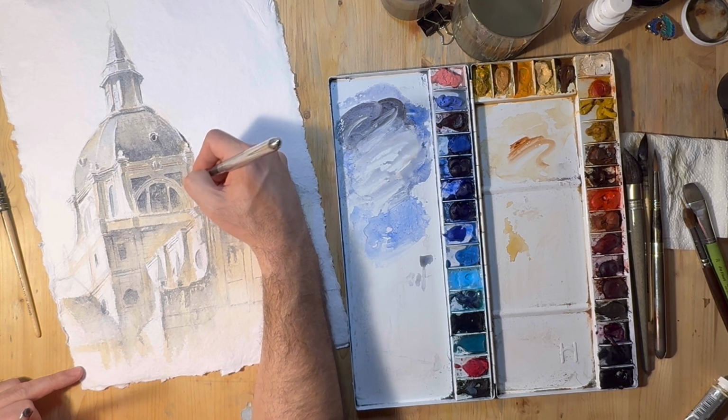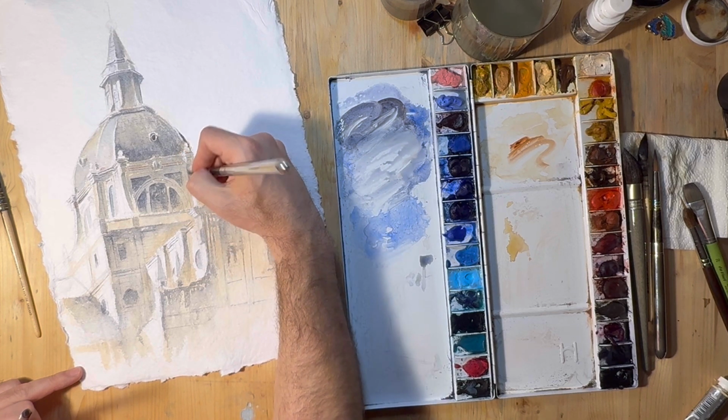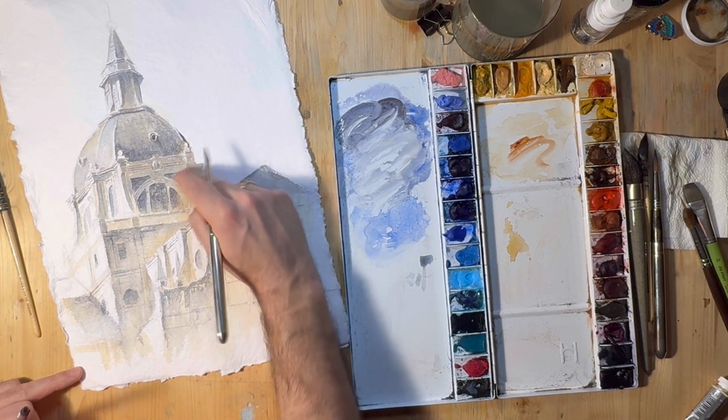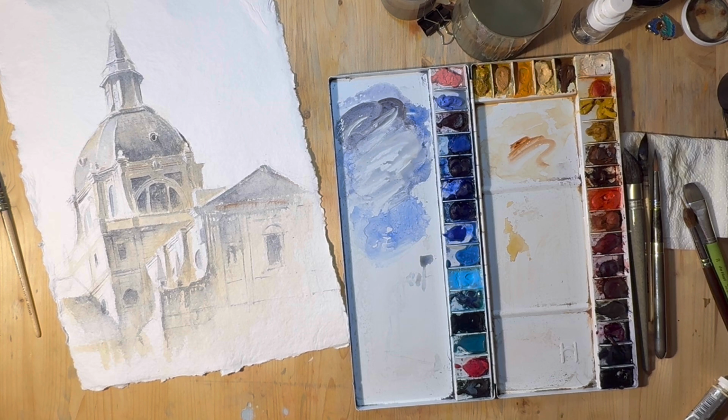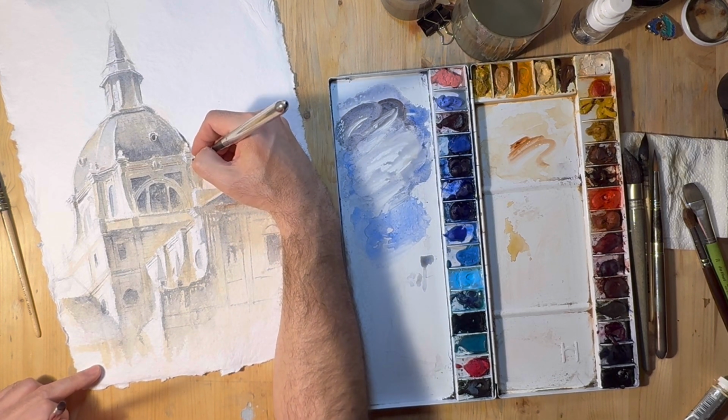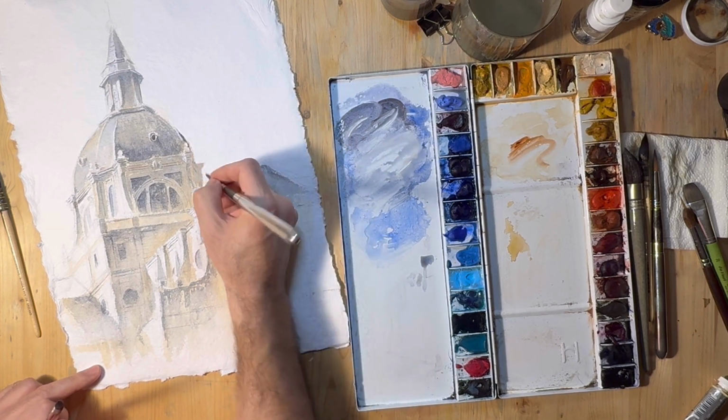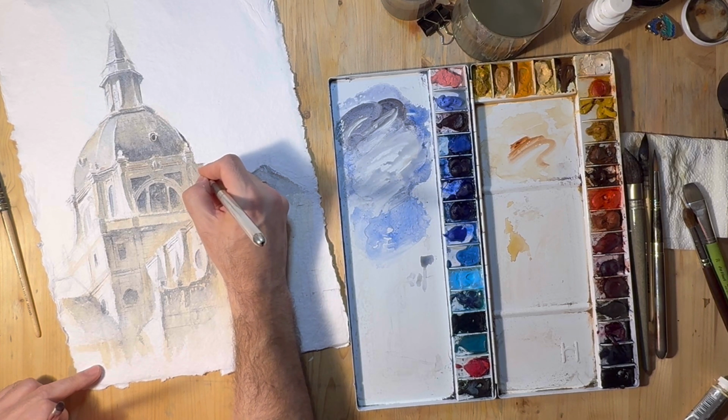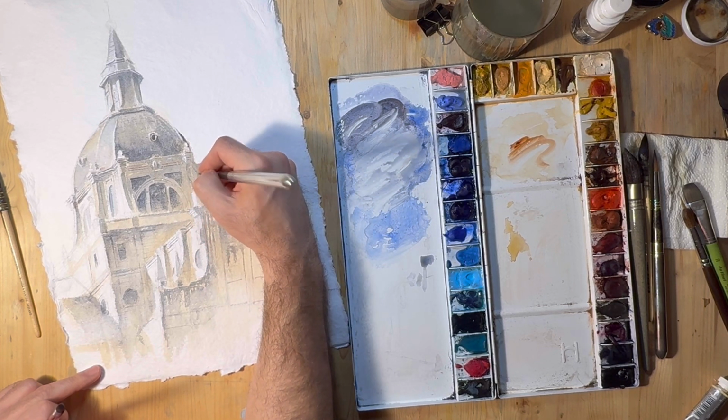If there's a lighted object in the painting, just be mindful that you can preserve a lot of light by avoiding painting over certain details of whichever object, right?